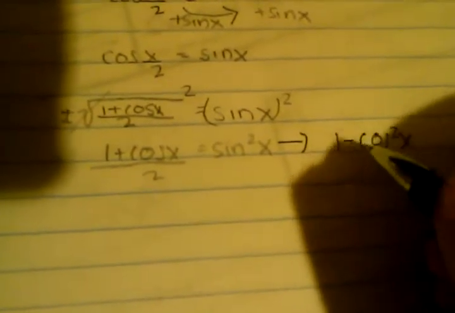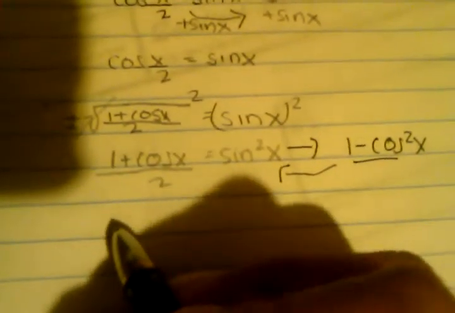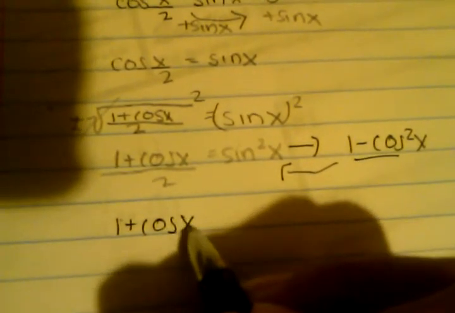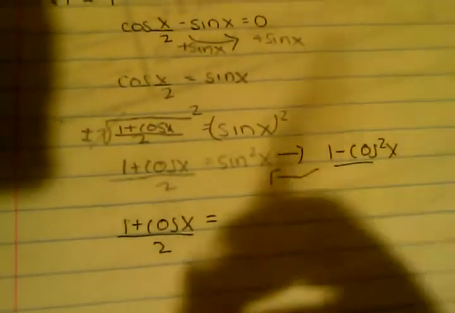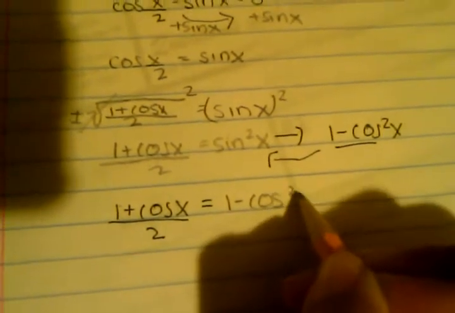And you want to substitute this for this because it's easier, because everything will be in cosine. So what you will be left with is 1 plus cosine x over 2 equal to 1 minus cosine squared x.